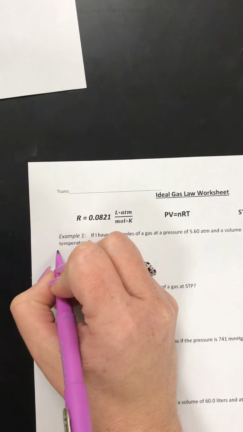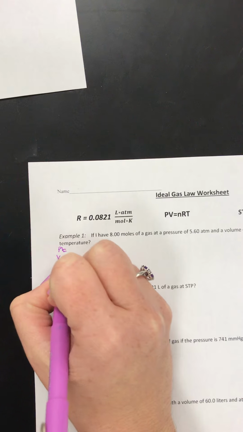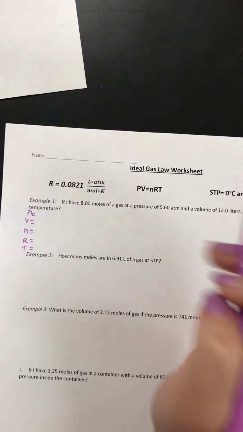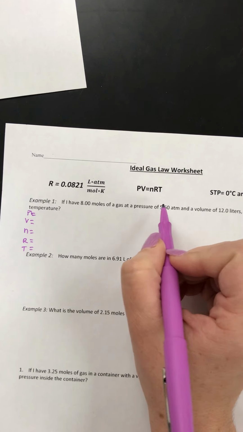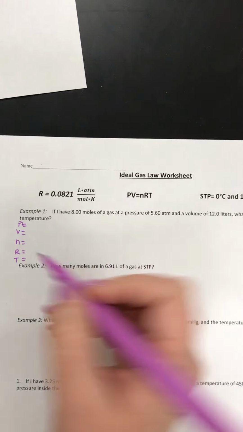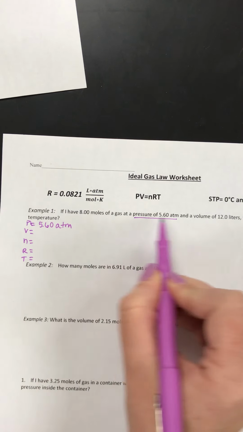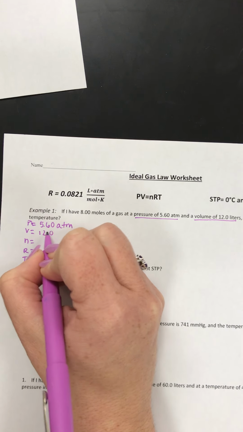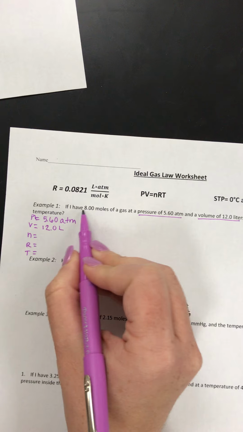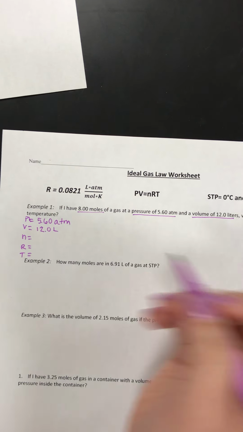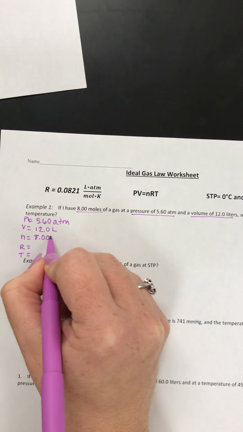So I want you to start by making a list. So we have P, V, N, R, and T. Sometimes you're going to hear me call this law, instead of the ideal gas law, PIVNERT, just because that's kind of what it looks like. So the pressure given to us is 5.60 atmospheres. The volume is 12.0 liters. N is moles, okay? So N stands for moles in PIVNERT, which is kind of dumb, but it's because little m means something else. So that's just what we have to use. N is going to be 8.00 moles.